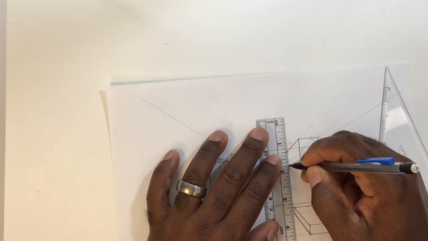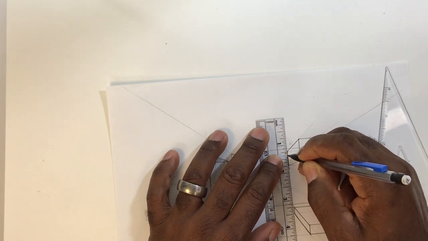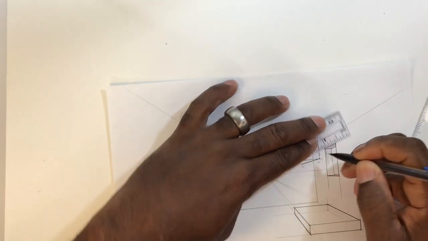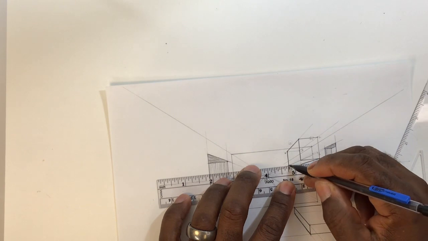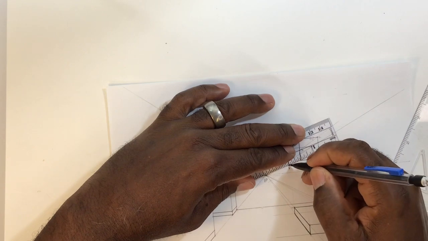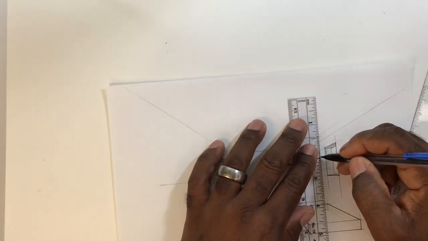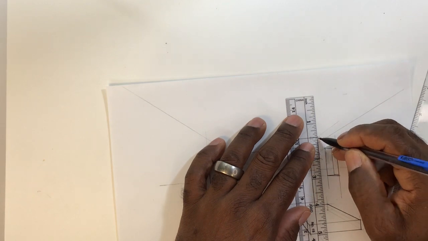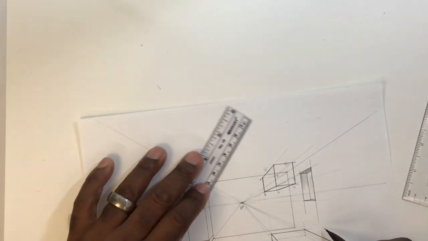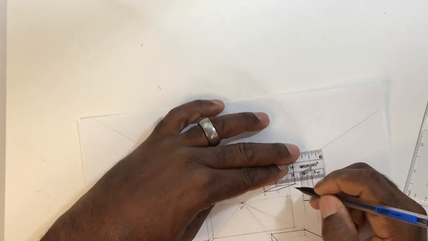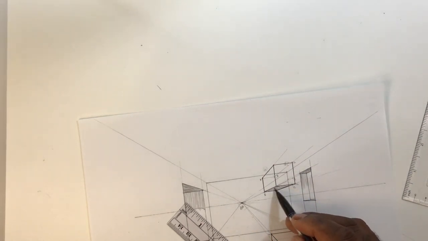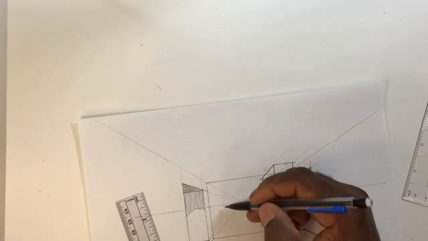So I'm just going to go ahead and darken the whole thing so that you can see the completed box and differentiate those lines from the construction lines. There we go. Again, right now a 3-inch ruler would be great. So I think I need to go buy one for like 60 cents or something like that. All right, so there's our box. Our box above the horizon line.